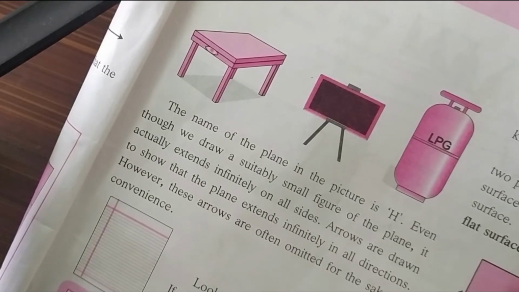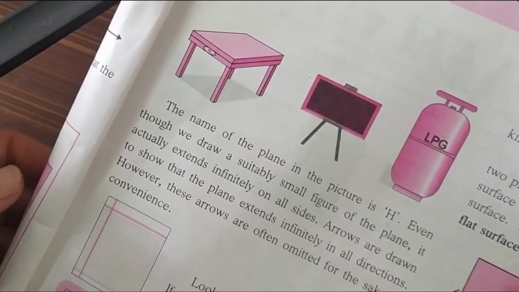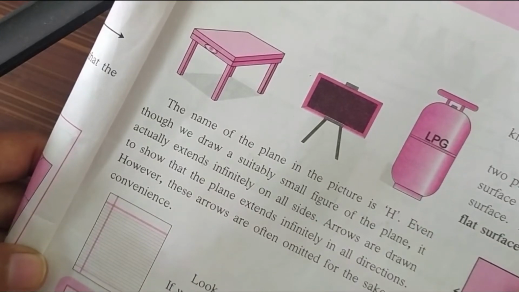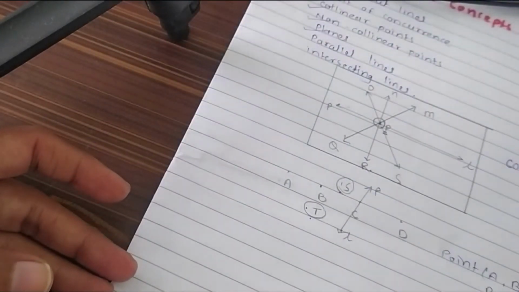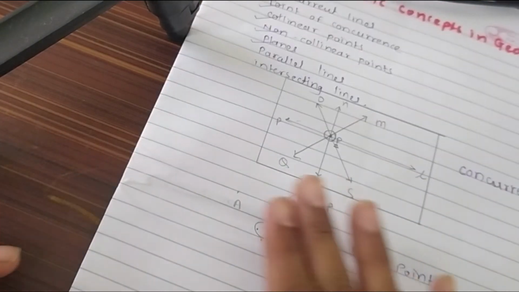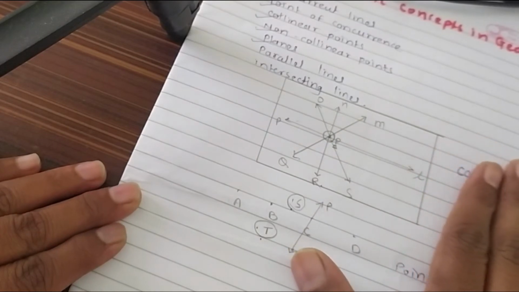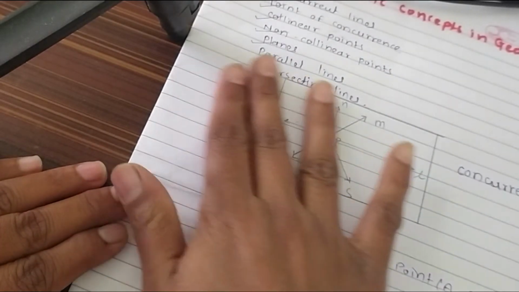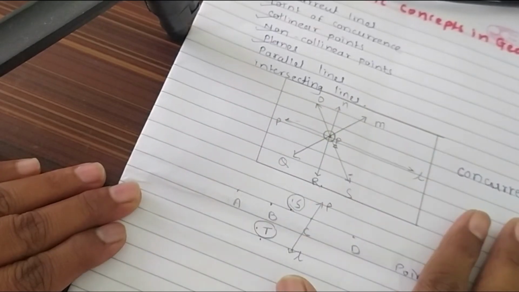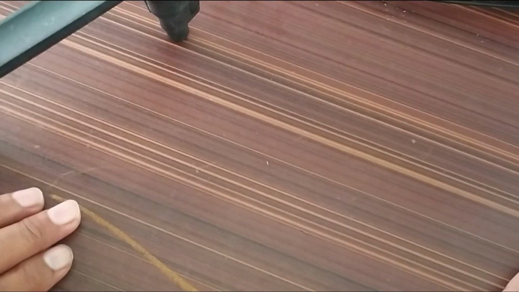So what is the plane? The plane is a flat surface, nothing but a flat surface. In mathematics, a flat surface is called a plane. You can see here a paper. The surface of this paper is also flat. This is also a plane. You can see a table. The surface of this table is also flat. So this is also a plane.